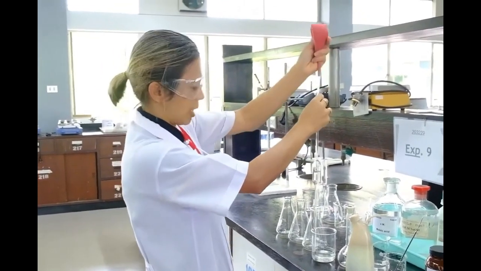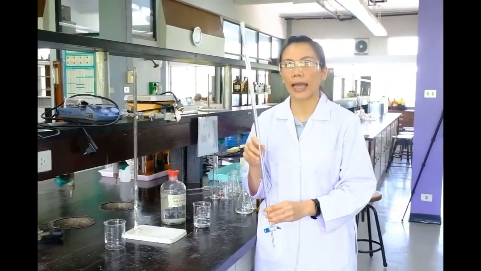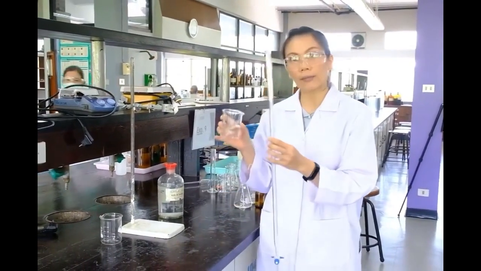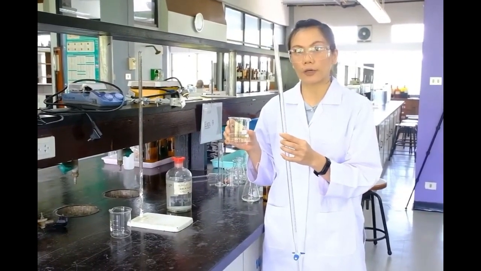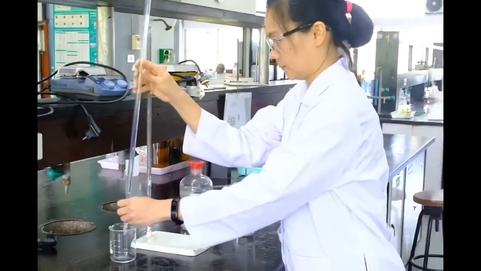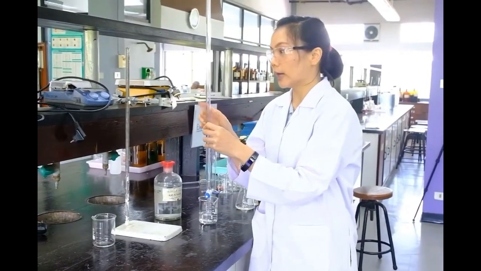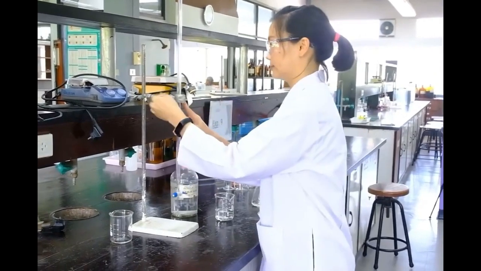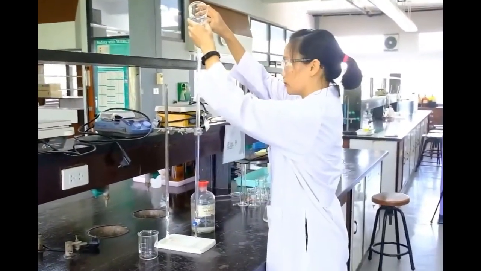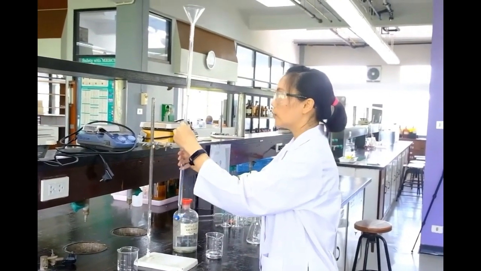For titrating the KHP solution with sodium hydroxide, first prepare the sodium hydroxide solution. Pour it into a 50 milliliter burette, rinsing the burette beforehand with a small amount of the sodium hydroxide solution. Then clamp the burette while adding the sodium hydroxide solution.